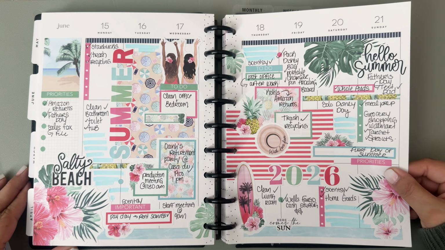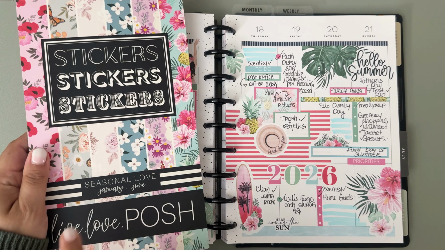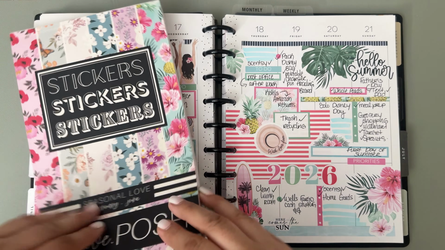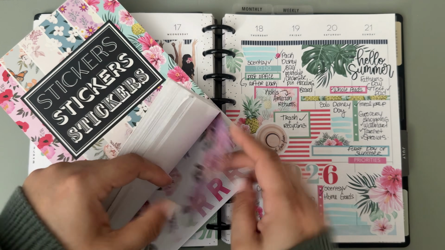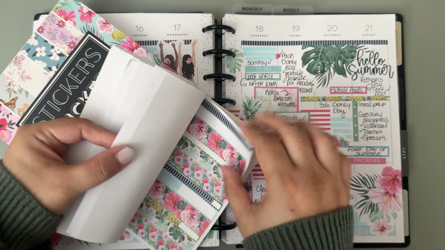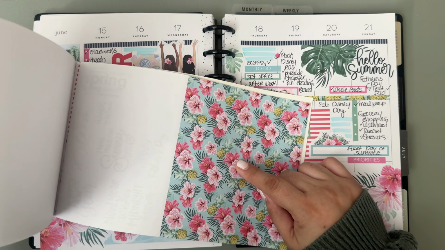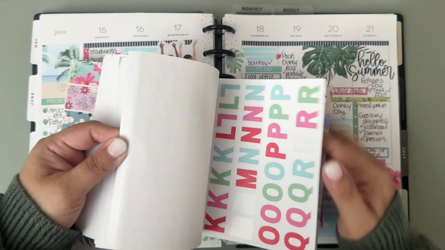But yeah, I really like how this spread turned out. Really fun. So if you haven't gotten your hands on this book, I highly suggest it. It's an awesome book. There's tons of stickers in here. I plan on taking these sheets here and then start using them in my journaling spreads.